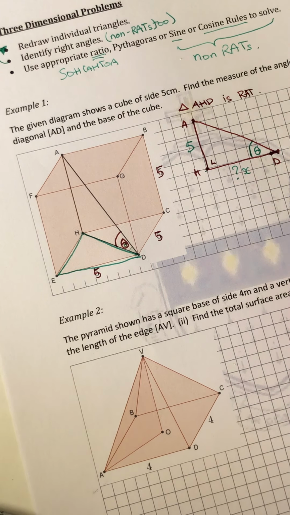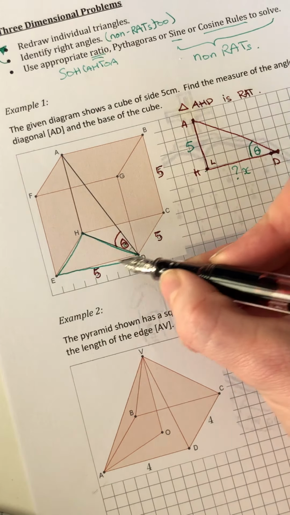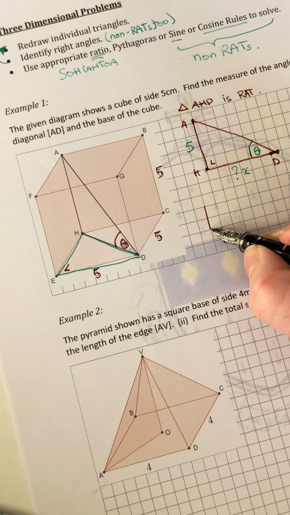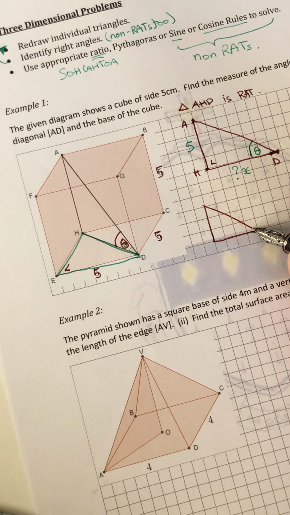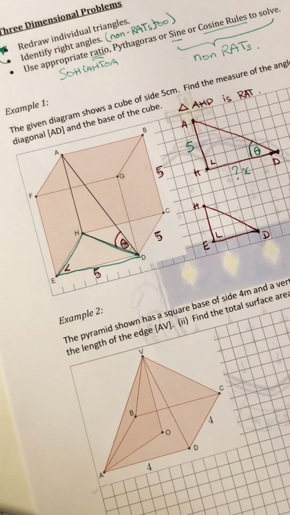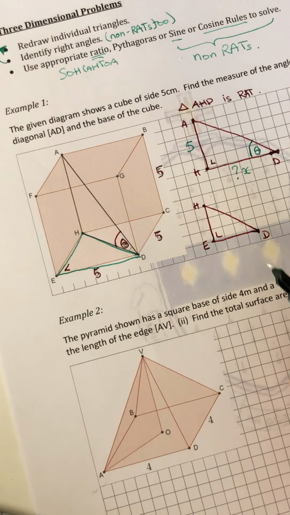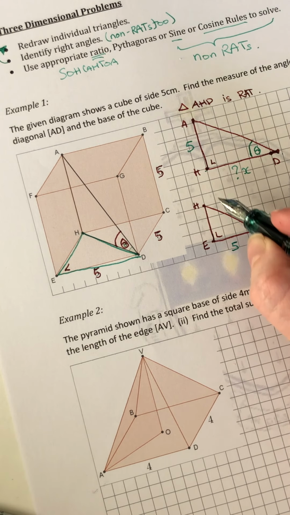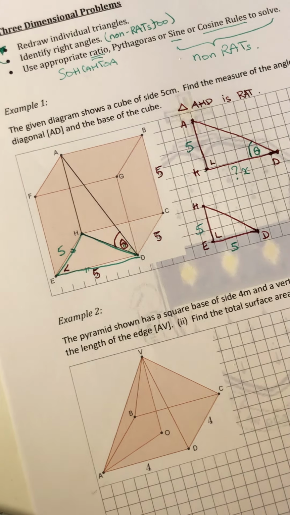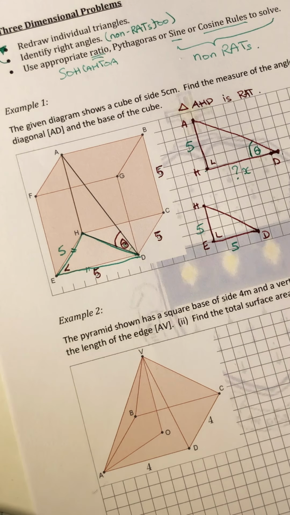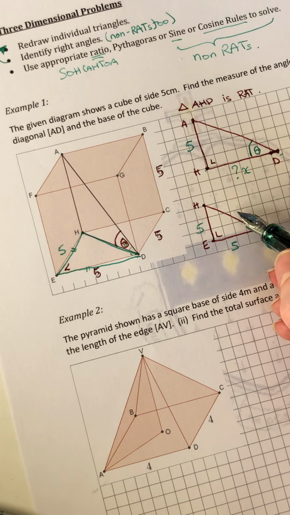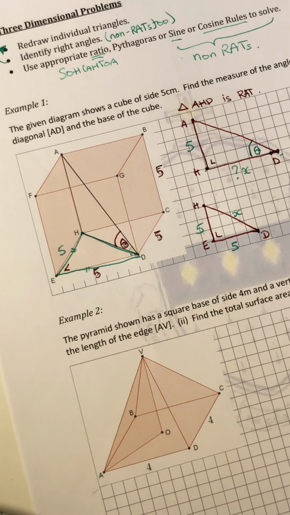So the triangle HED is also a right angled triangle, and E to D is 5. Also, H to E, also a side of the cube, is 5, meaning that we can use Pythagoras' theorem to find HD. HD, the hypotenuse in this triangle, is the base in the other triangle. So I use Pythagoras.